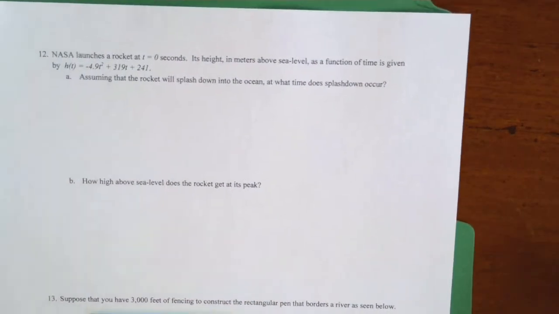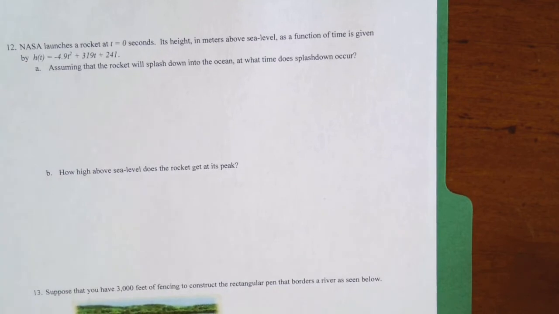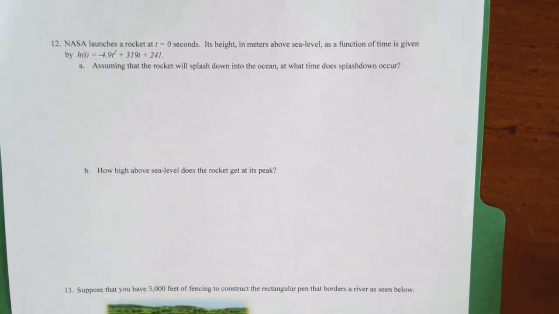All right, last page. Another problem. You can do this on your calculator or by hand. So number 12 says that NASA launches a rocket at t equals 0 seconds, and its height in meters above sea level is given by this function. So the same thing, t is your x-axis, that's the time. H would be the y-axis, that's the height.